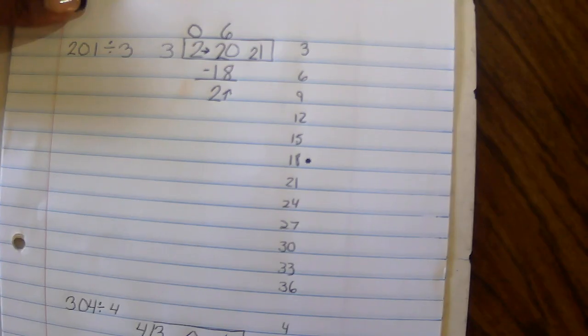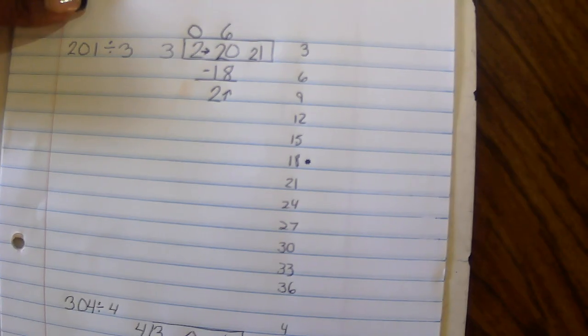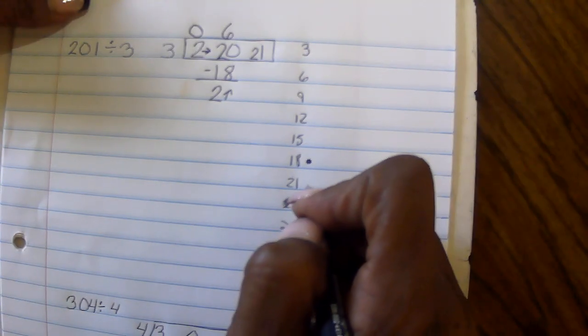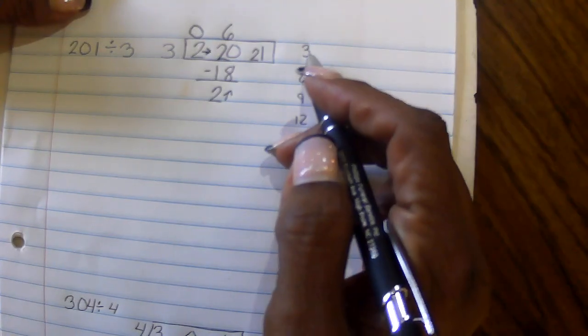Now I cannot pass 21. So I can get exactly 21. I'm going to put my dot on 21. Now let's count down to 21. 1, 2, 3, 4, 5, 6, 7. So 7 goes up top. I was able to go down 7 multiples.